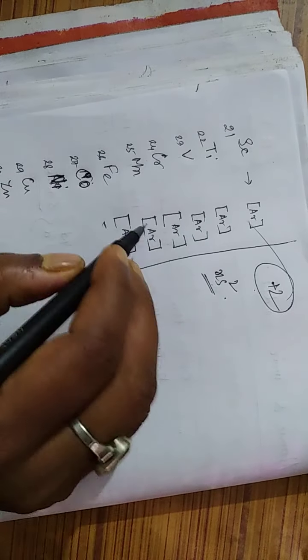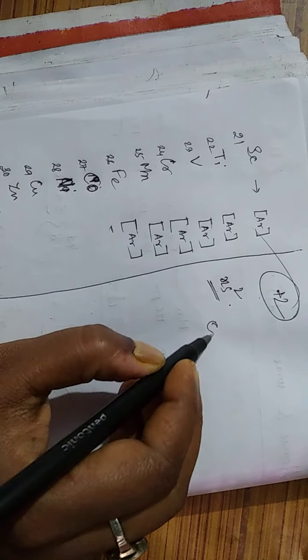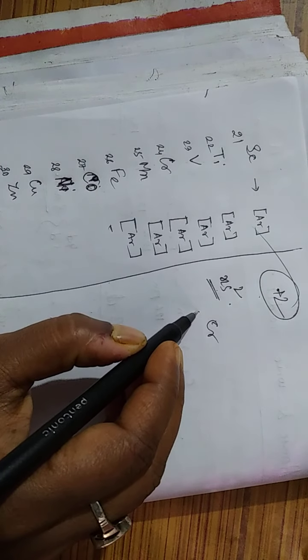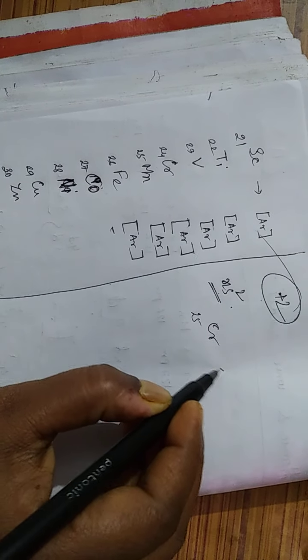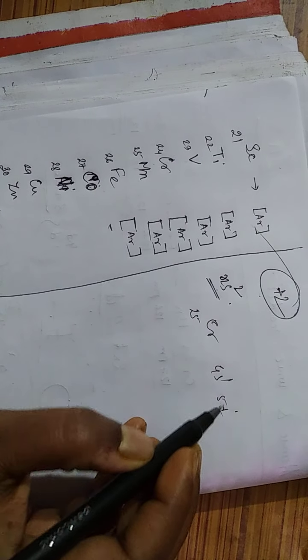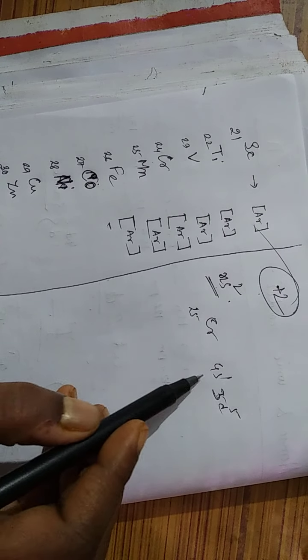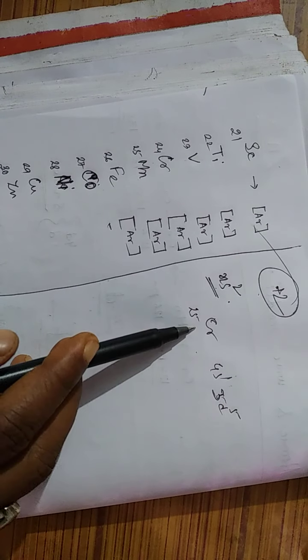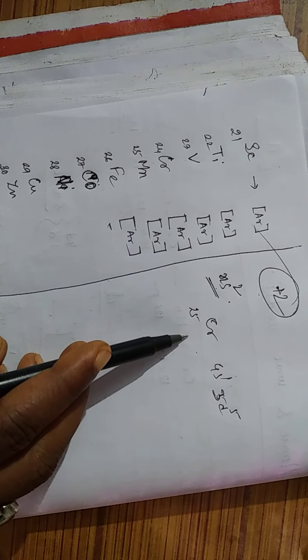Now, suppose I am talking about chromium. Chromium has the electronic configuration 4s1 3d5. If it loses 1 electron, it will gain a stable state.